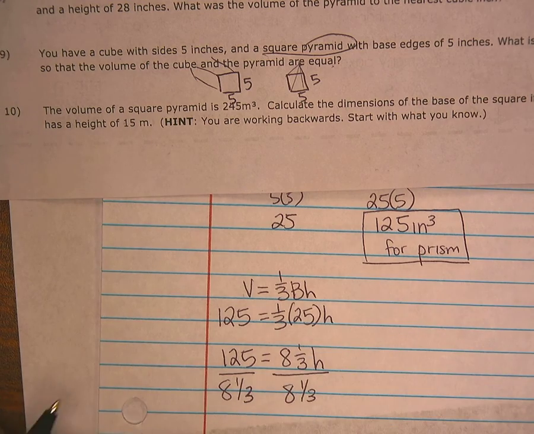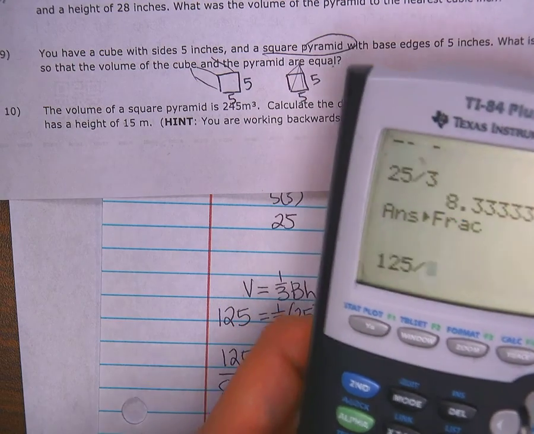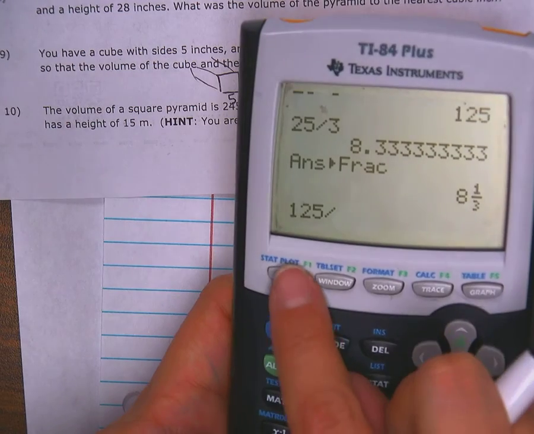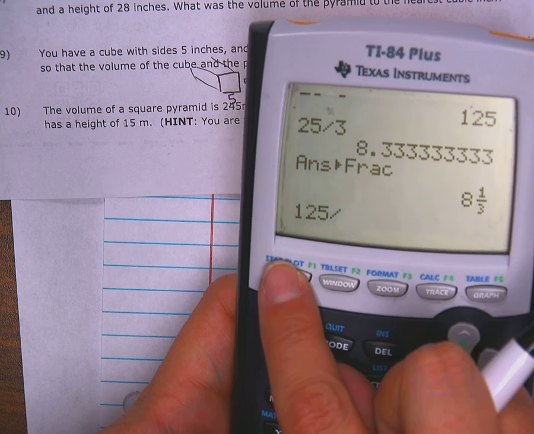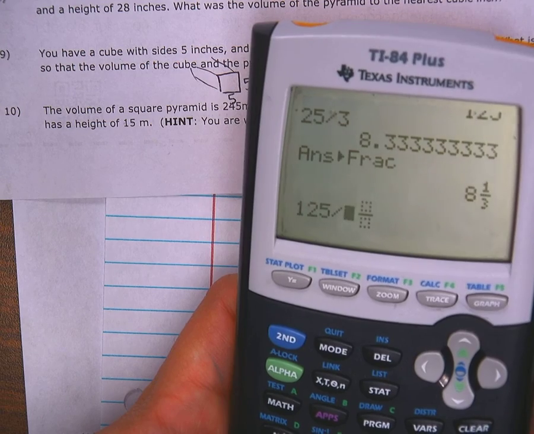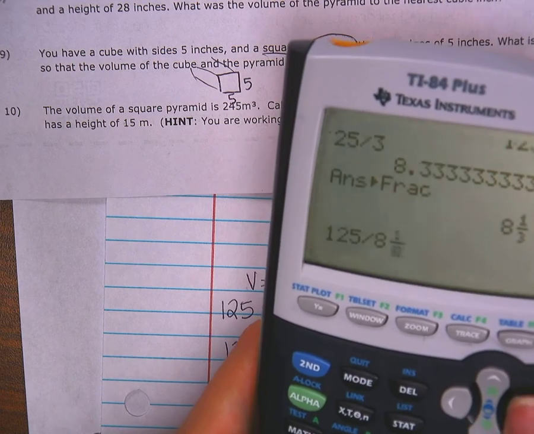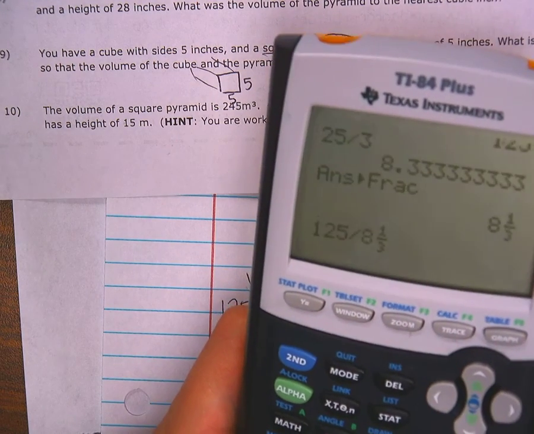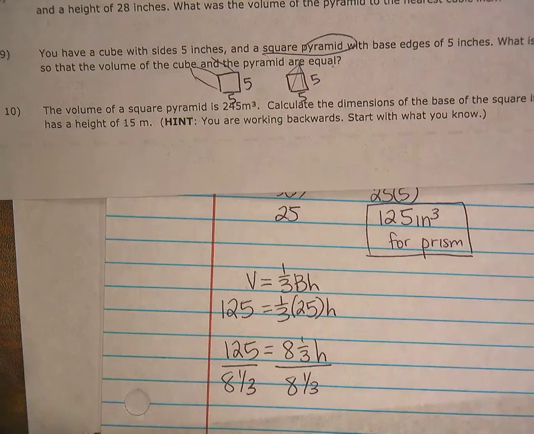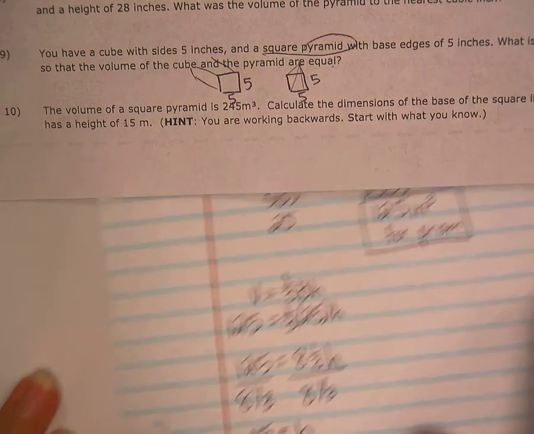So I have an answer in mind. Hopefully I'm right. So 125 divided by, and again we can do fractions here. We're going to go to alpha, green button, and you'll notice that this little a comes up, y equals. This time I need a mixed number, so I'm going to choose that second one. And my number is 8 1/3. And then enter. 15. I was correct, Miss Davis. So 15 is equal to my height.